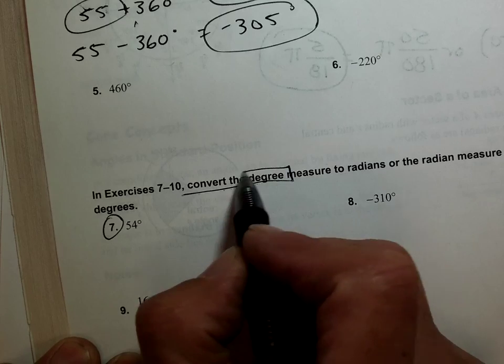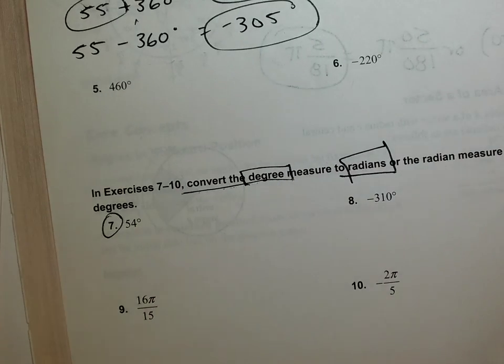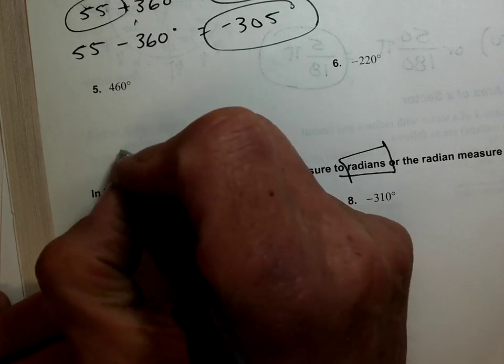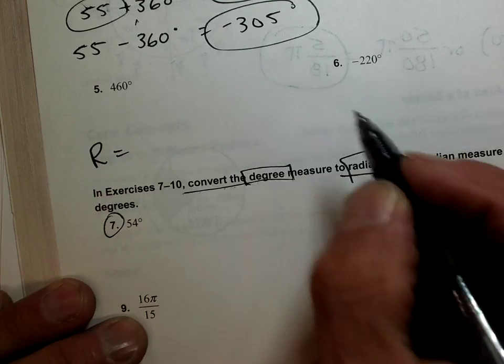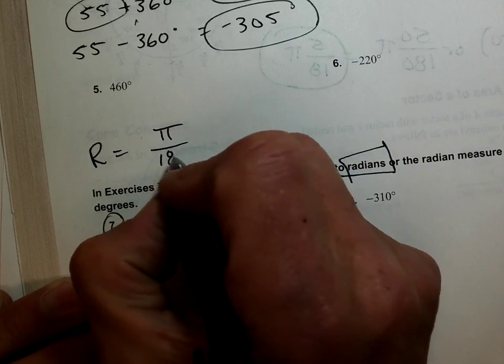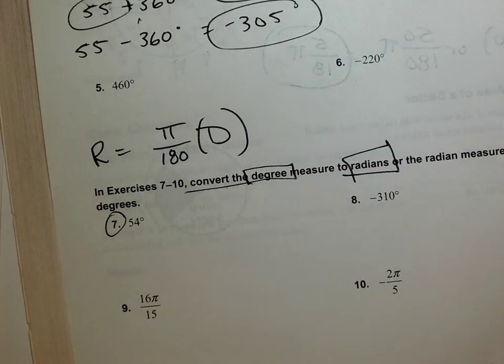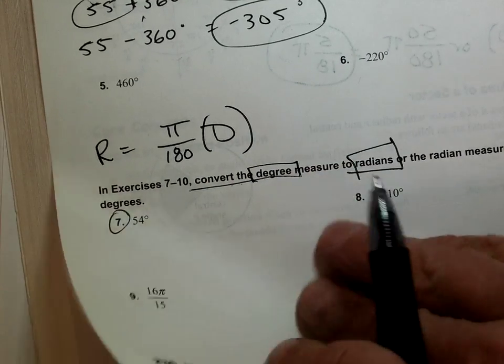Convert degrees to radians, okay? I've got a formula. Radian is equal to pi over 180 times my degree, right? That's the formula we have from the front page.